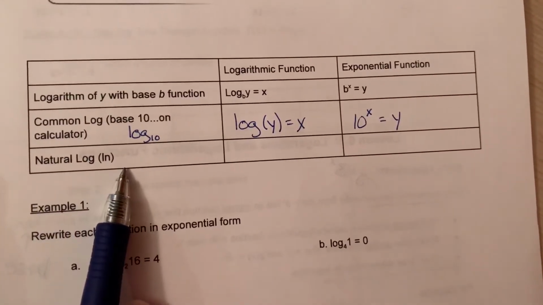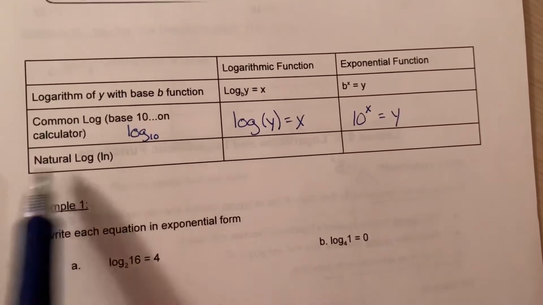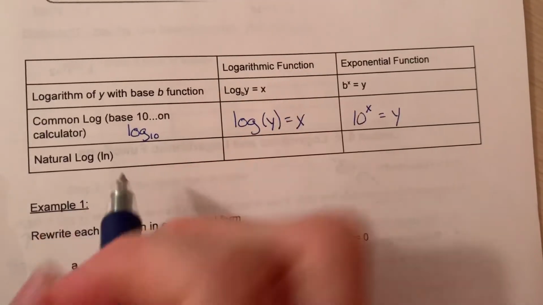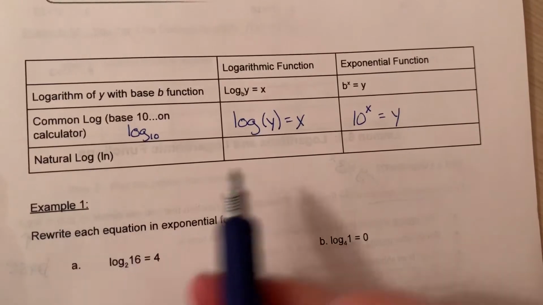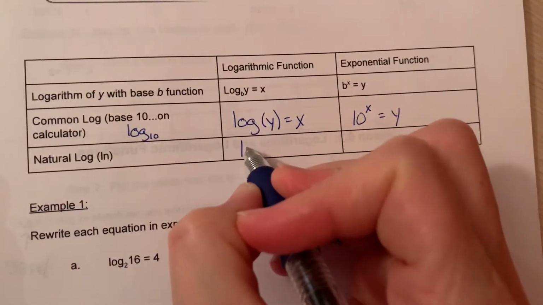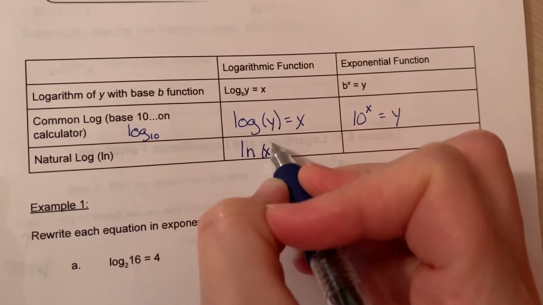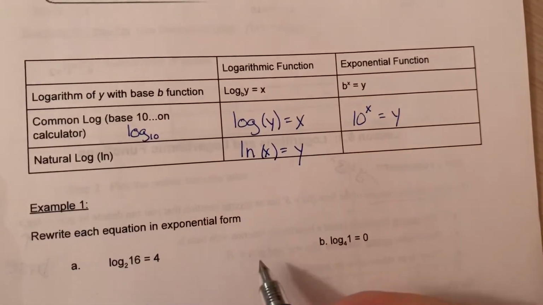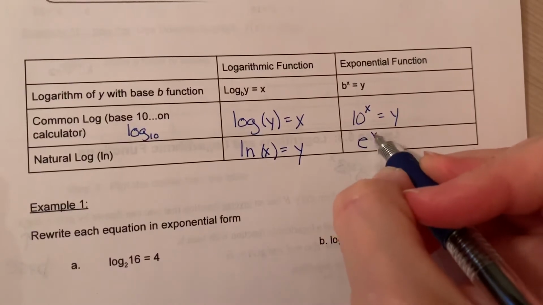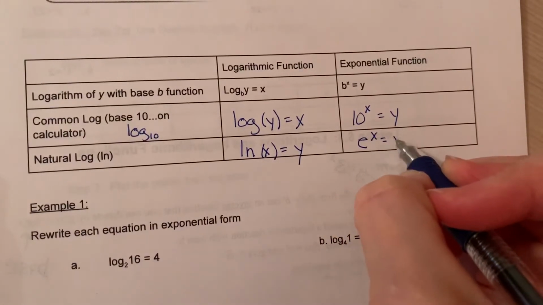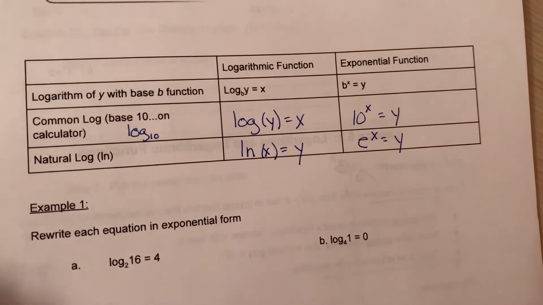And then the other one is called a natural log. We'll talk about this more later. That is ln, and it stands for natural log, and so this would be natural log of x equals y. This has a base of e, so e to the x equals y.